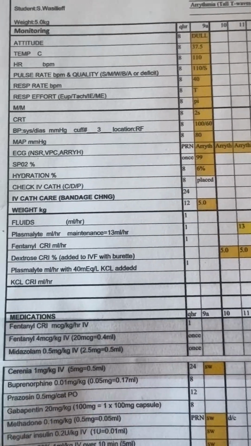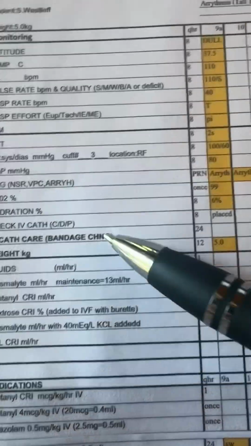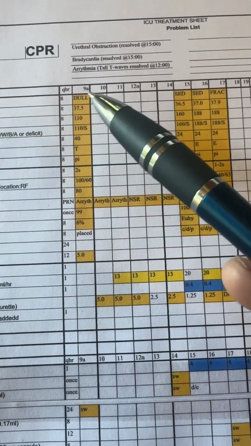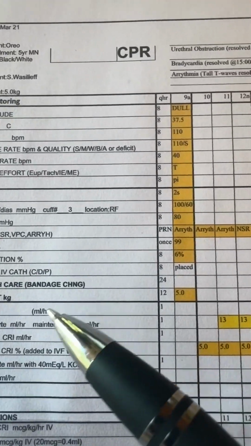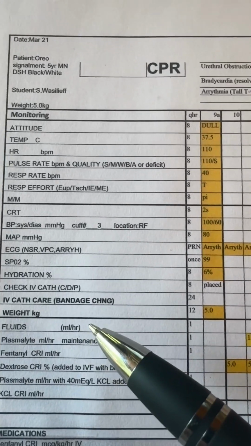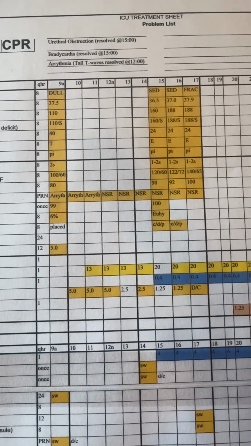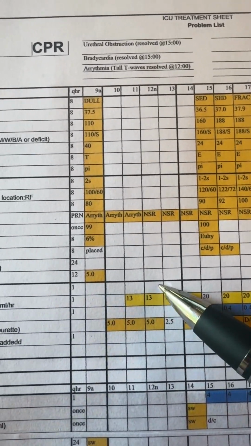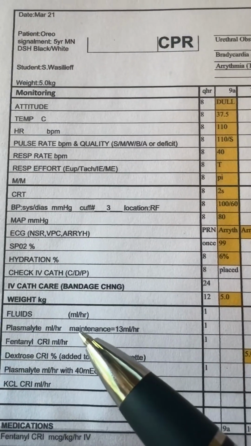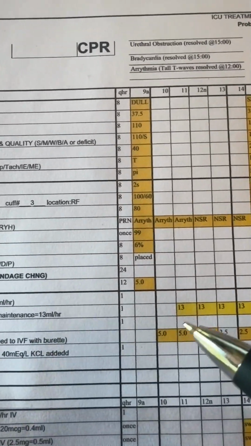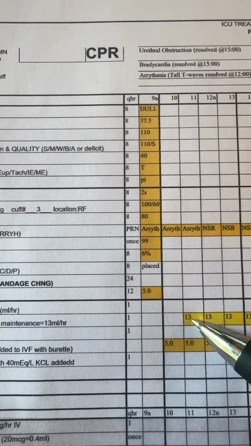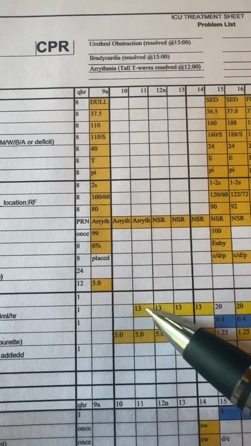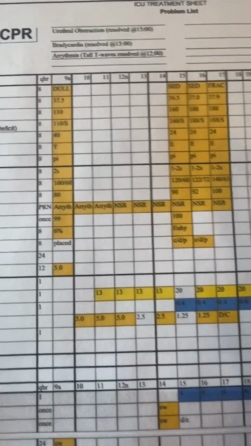So then for the fluids here, it's already in mils an hour, and these boxes represent every hour, so 9, 10, 11, 12. So it is already indicated as mils an hour, but the whole chart is in a 24-hour period, so every box here represents 1 hour. So if this animal's on 13 mils an hour, when we started this at 10 a.m., we would put 13 here, and we already know that this is in mils an hour and that every box here represents an hour.